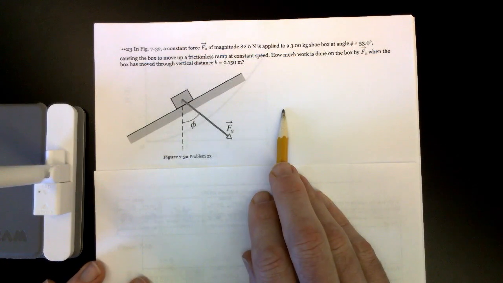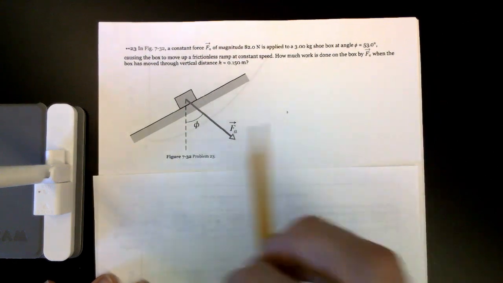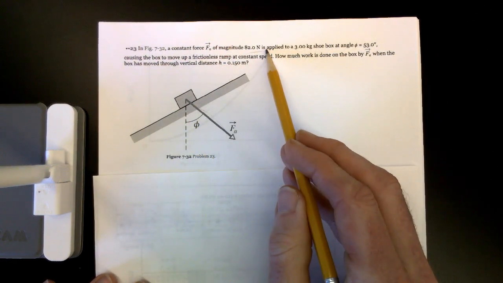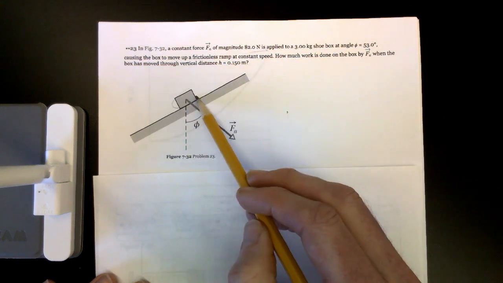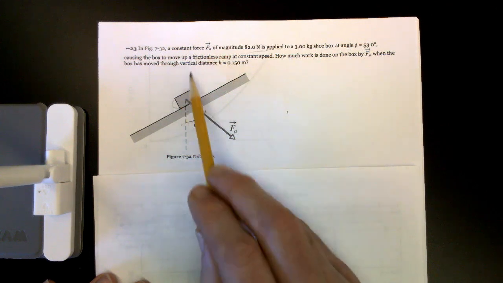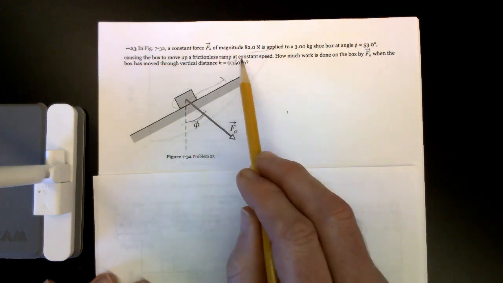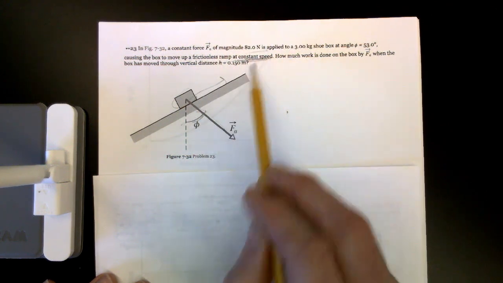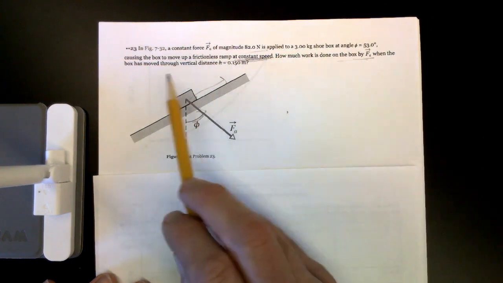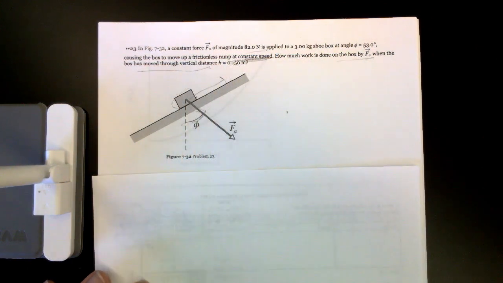I guess that's okay. So this says a constant force right here is applied. We have the magnitude of the force, 82 newtons. It's a 3-kilogram shoebox. This angle right there is 53 degrees, causing the box to move up the ramp, frictionless ramp, at a constant speed. That's important to note. And how much work is done on the box by this force when the box is moved through a vertical distance of this?